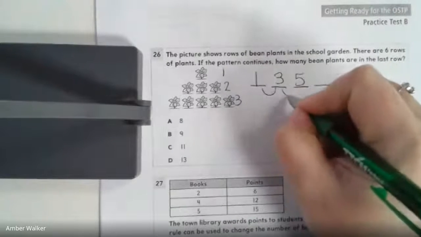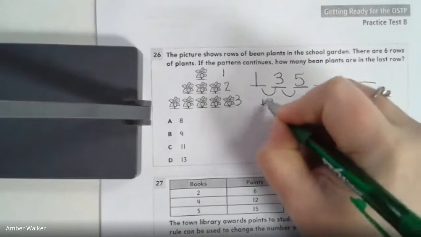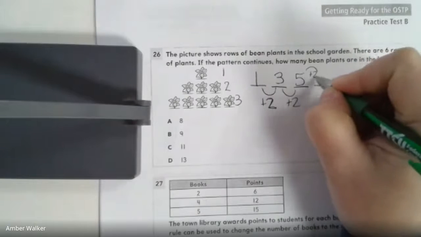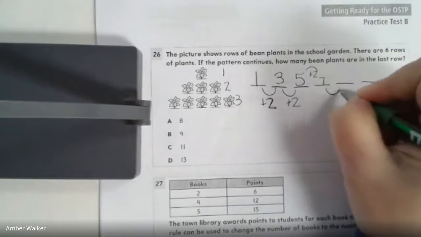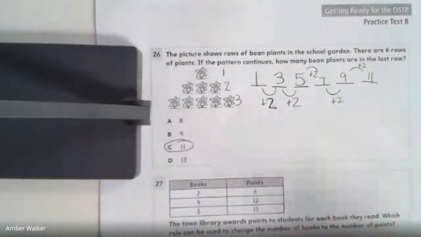What's happening each time? We're going up by 2, plus 2, plus 2, which means the last one, 5 plus 2 is 7, plus 2 is 9, plus 2 is 11. That last row should have 11 plants in it.